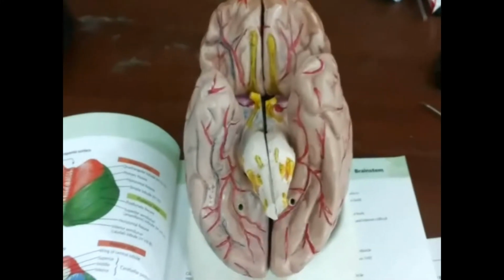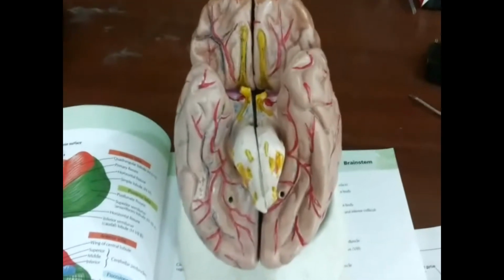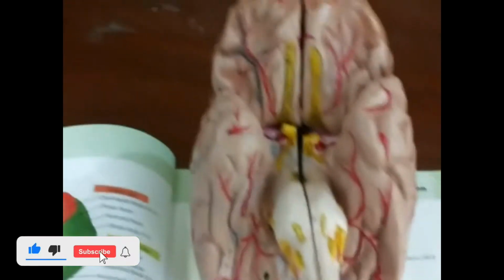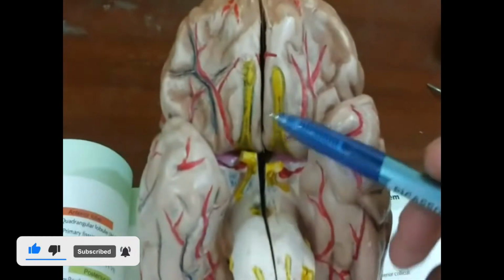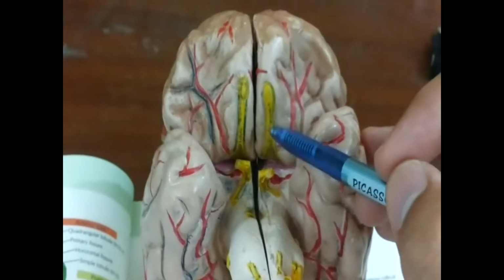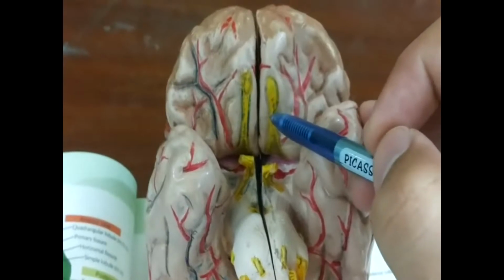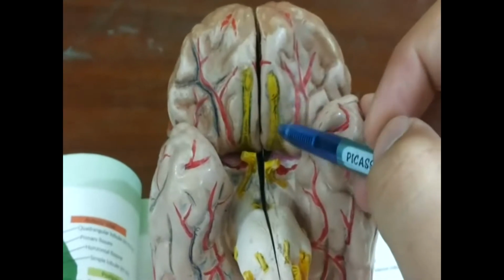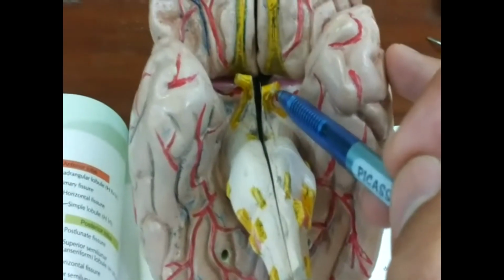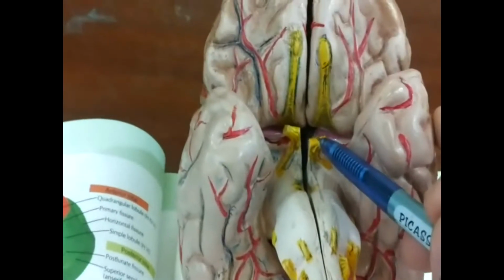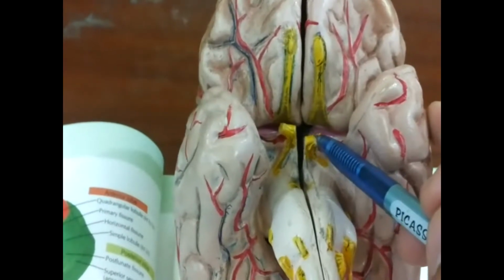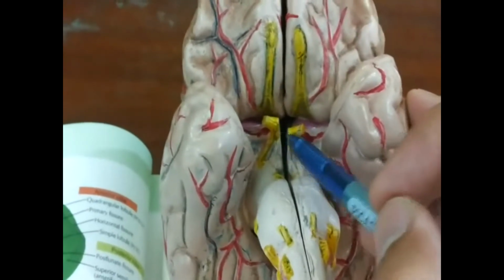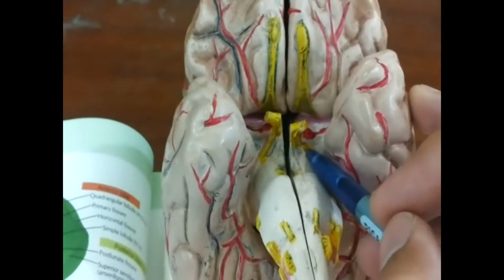Bismillahirrahmanirrahim. The cranial nerves present on the inferior surface of the brain. This is the olfactory nerve, the olfactory tract, and this is the olfactory bulb. The olfactory bulb, the olfactory tract, and this is the optic nerve, and it continues as the optic tract. This is the optic chiasm, and this is the optic tract.